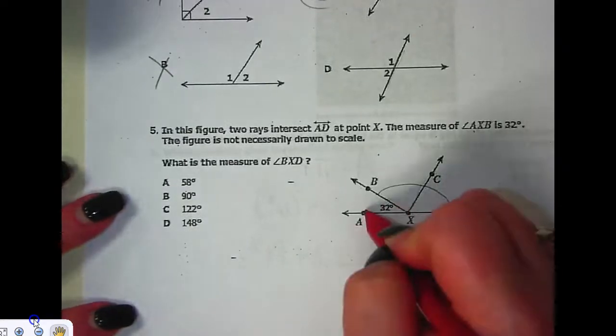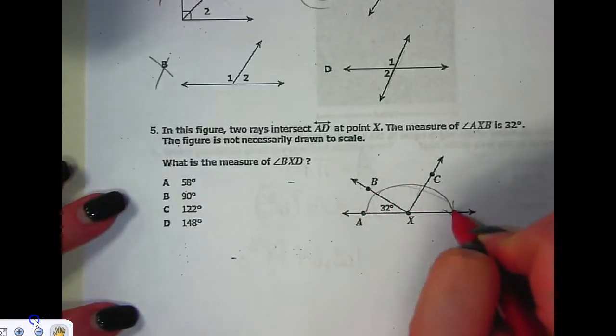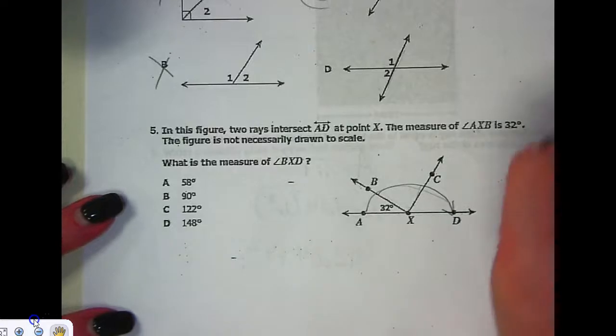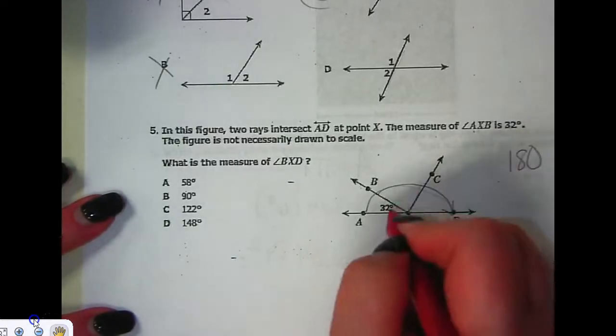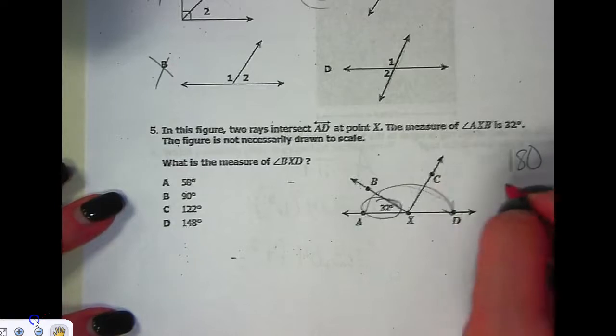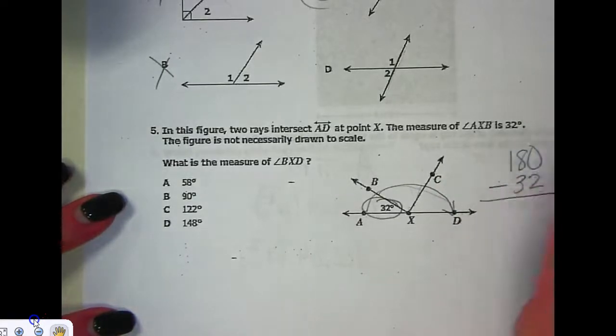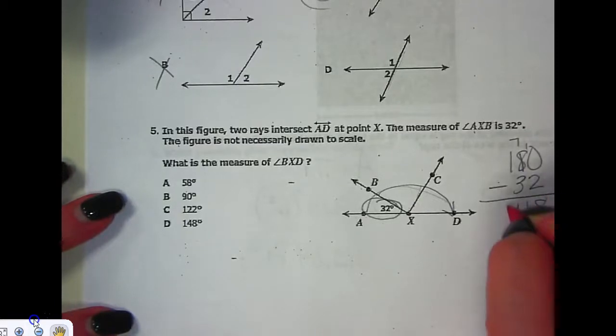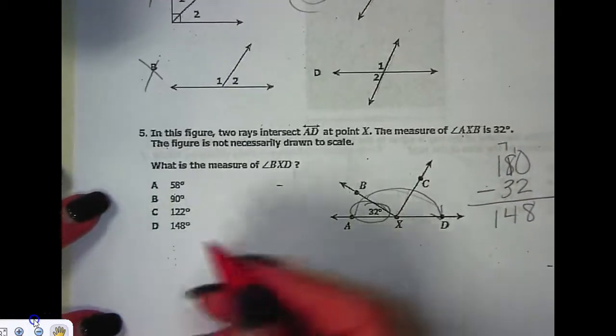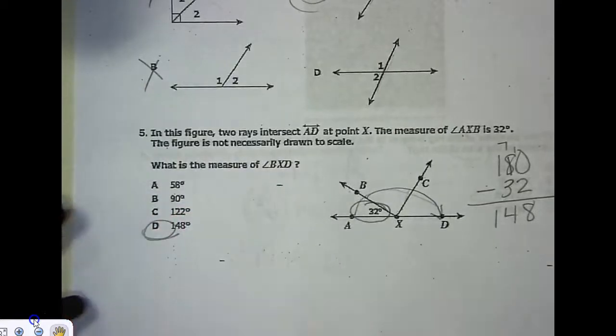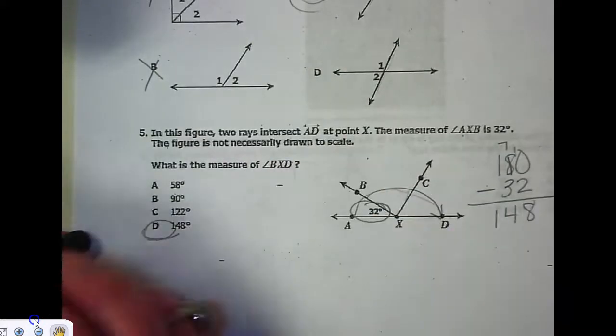So if I'm going from here all the way around, that has to equal how many degrees? That has to equal 180. But I need to take this off, subtract. So your answer is 148 degrees. The most commonly picked answer for incorrect was 122 degrees.